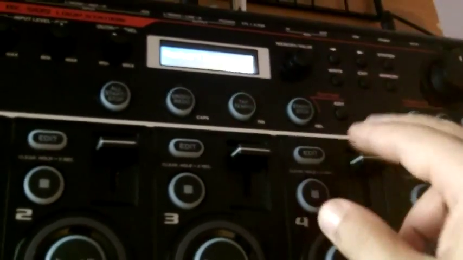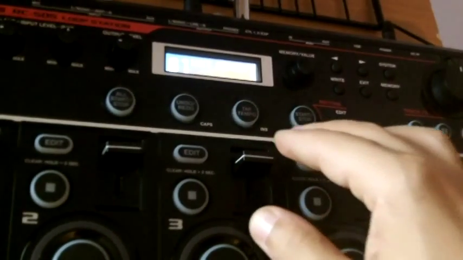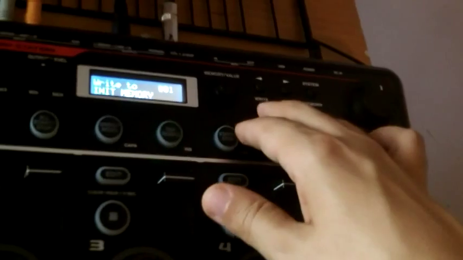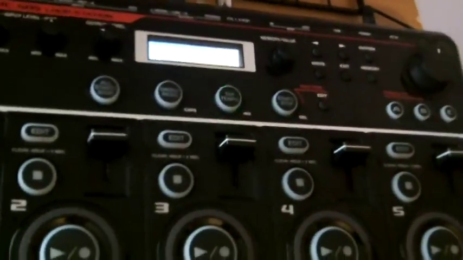Change it to 110, and we would name this 110. I'm not going to go through that right now. And then we would click write, and then instead of writing it over top of where we are, we just move it over one and write it to the next one. And then change it by 10 more BPMs and write it to the next one, and so on.